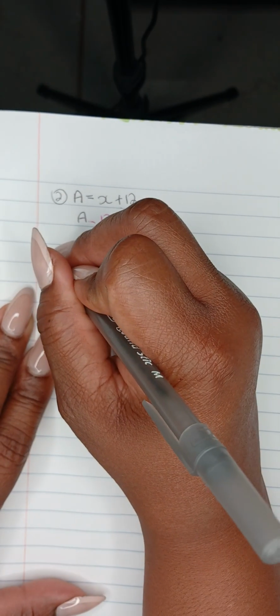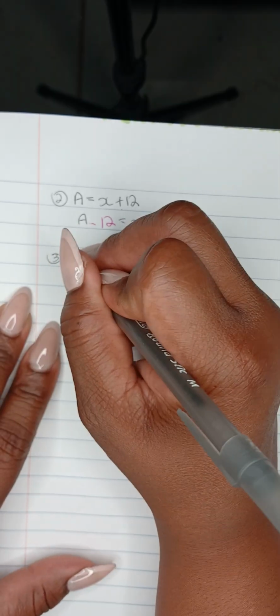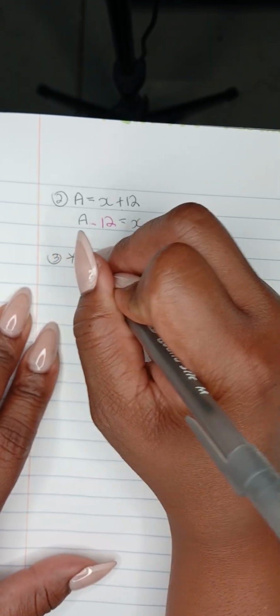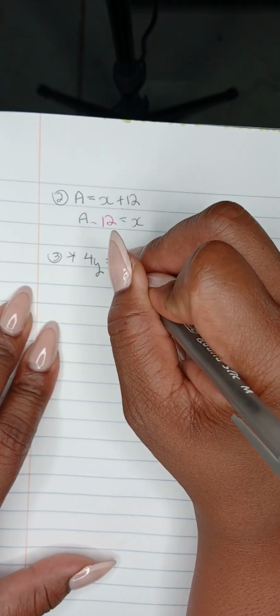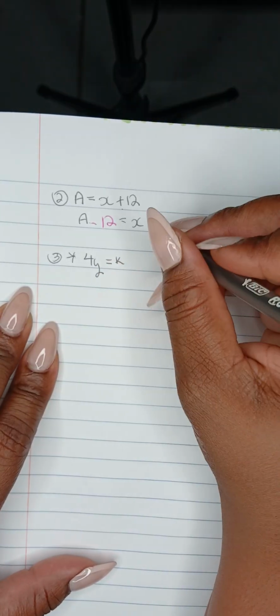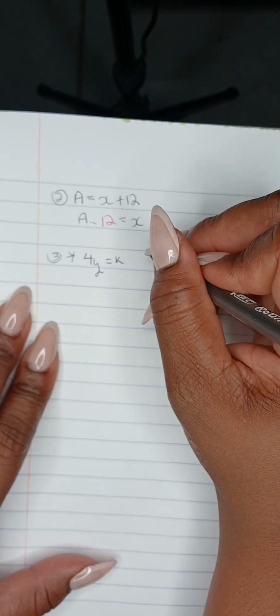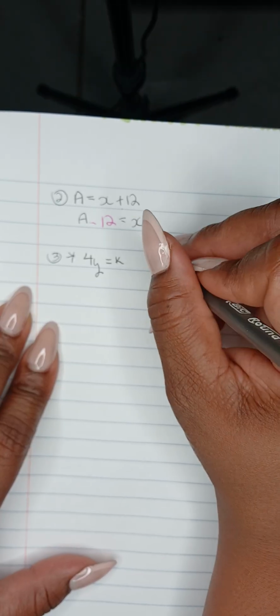Now let's say we have another example, and that is 4y. Oh, my mistake. 4y is equal to k. And let's say this time the instruction is to solve for y.